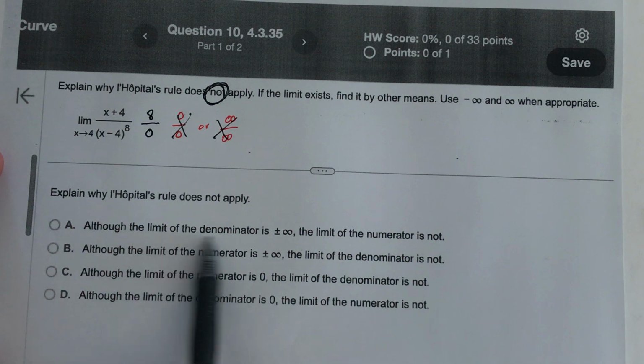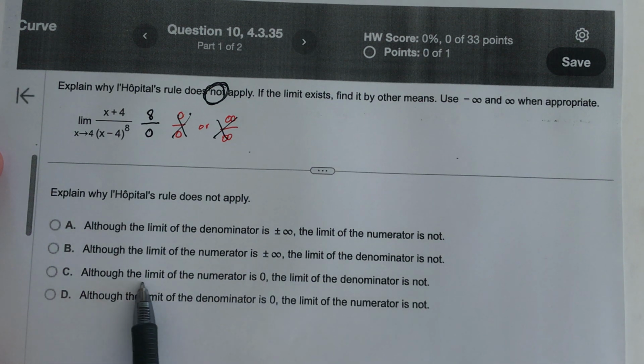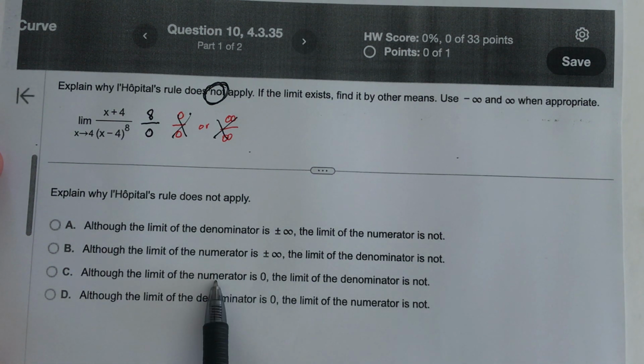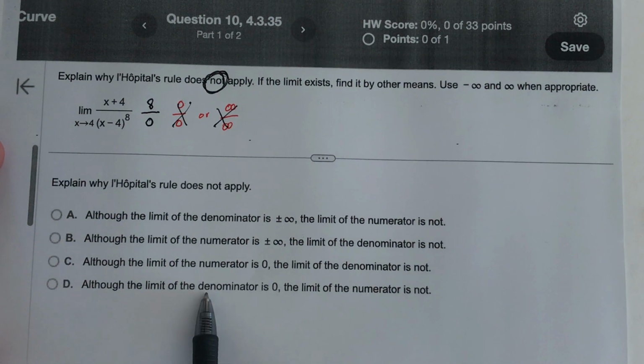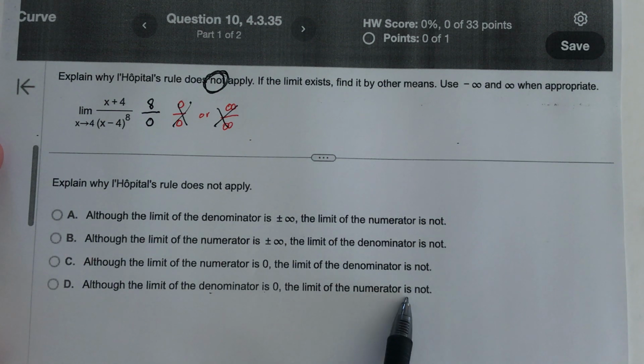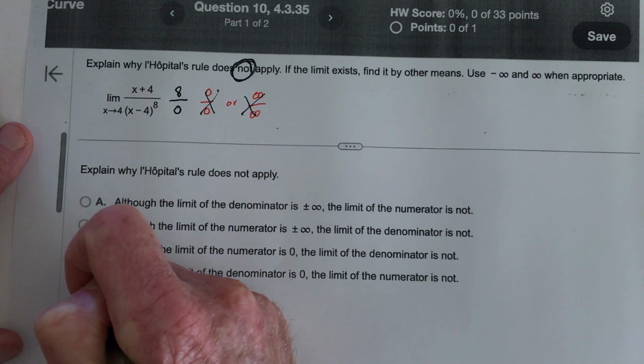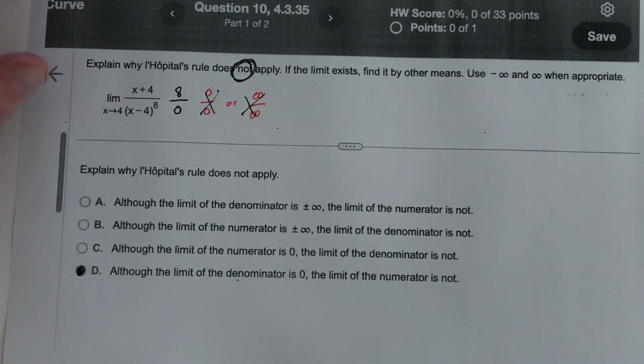So let's see. This has infinity in it, and there's no infinity in here. Although the limit of the numerator, the top, equals 0. No, the top does not equal 0. So this one says, although the limit of the denominator, so this says the bottom equals 0. Yes, I agree. The limit of the top is not equal to 0. Yes, I agree. So that is D.